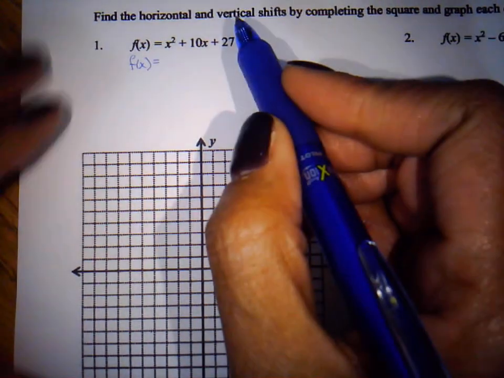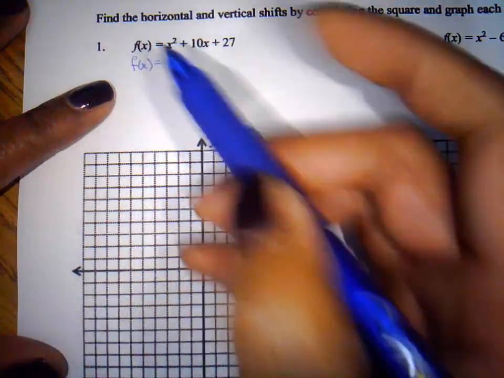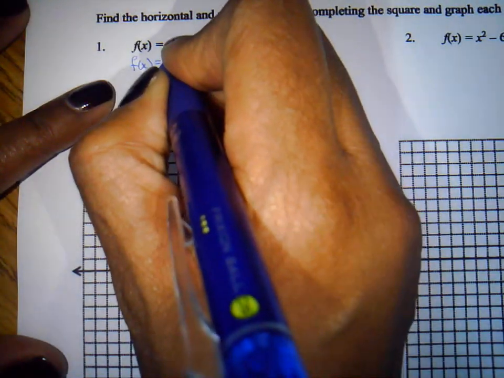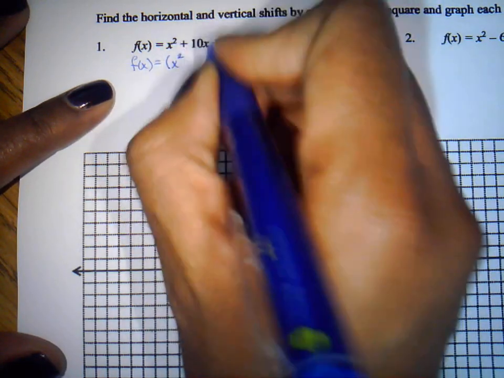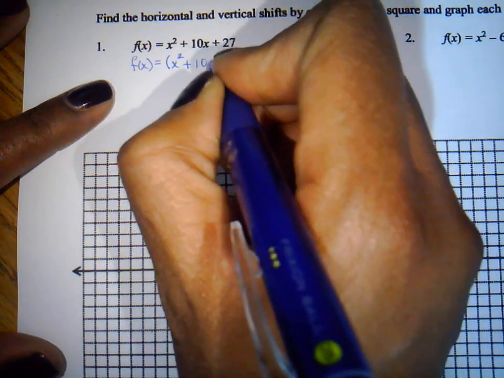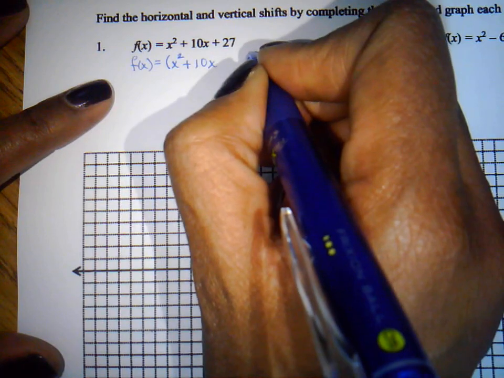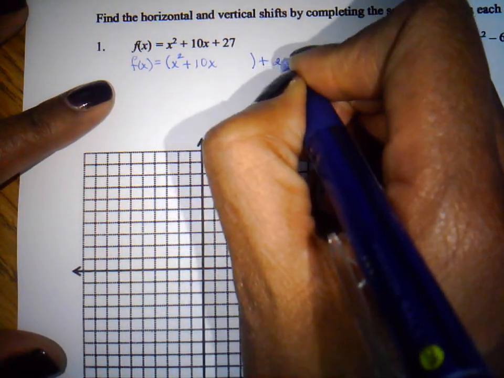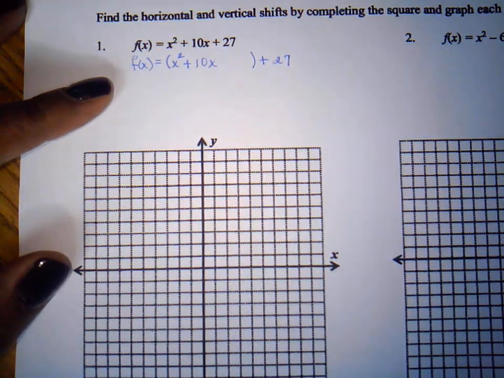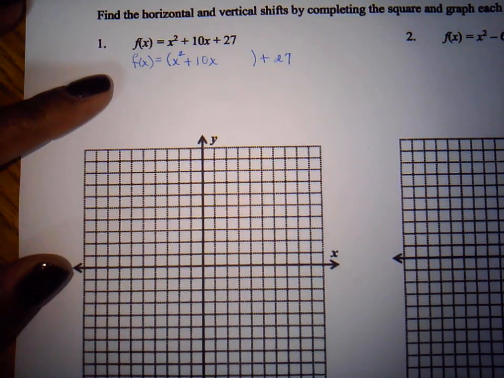All right, we're going to begin by rewriting it like so. We're going to rearrange everything. Parenthesis, we're going to put the ax squared term here, which is x squared, plus bx, which is 10x. Leave a space, close parenthesis, plus 27. We've done no math. We're just rearranging everything, okay?